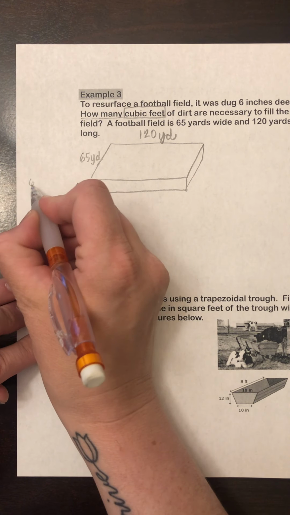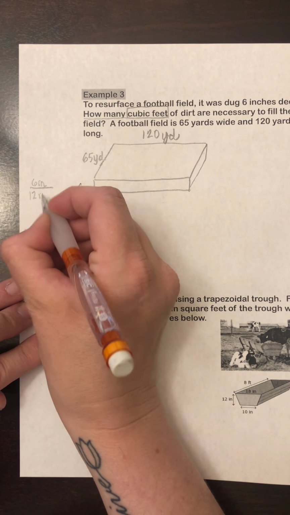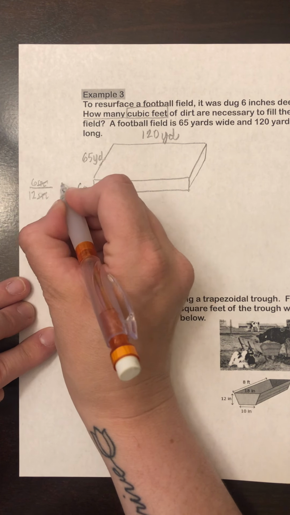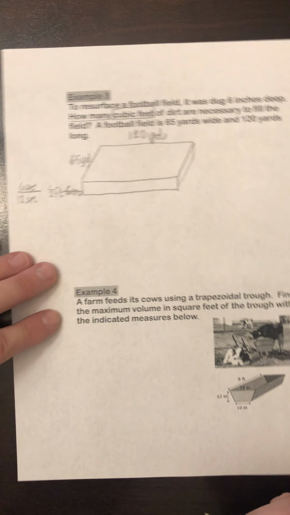6 inches. Just like the last problem, 6 inches out of 12 inches, inches cancel out, 6 over 12 reduces. We're gonna turn that into a half a foot. And if you like decimals, change it to 0.5.